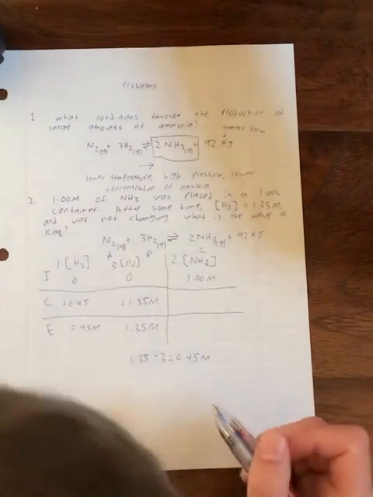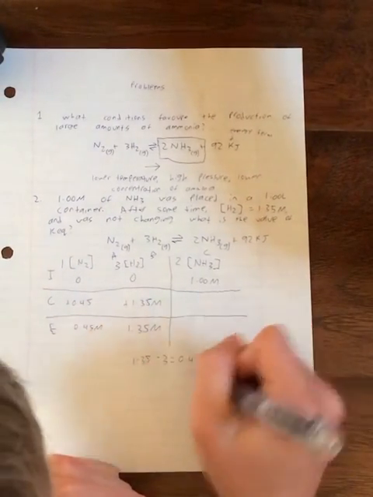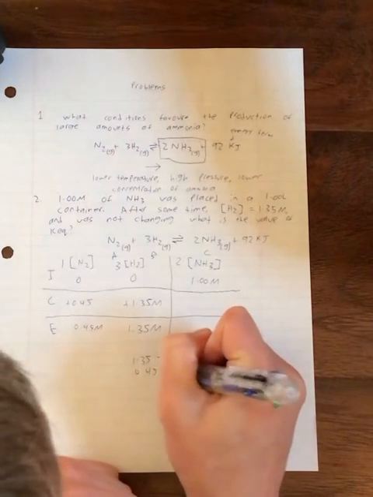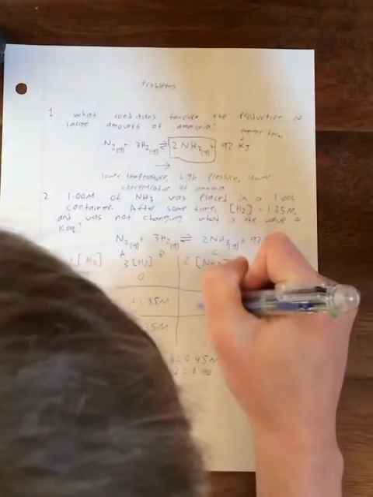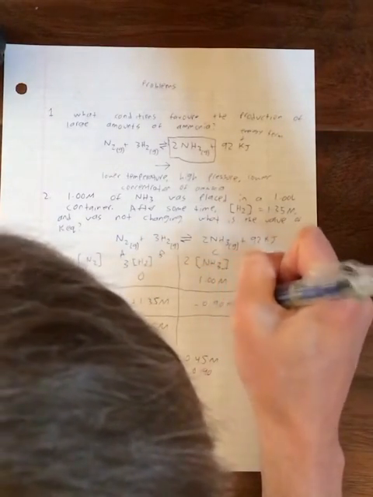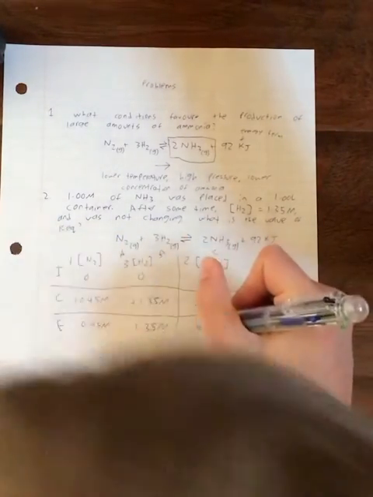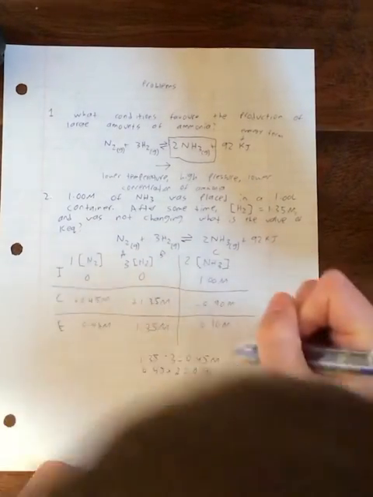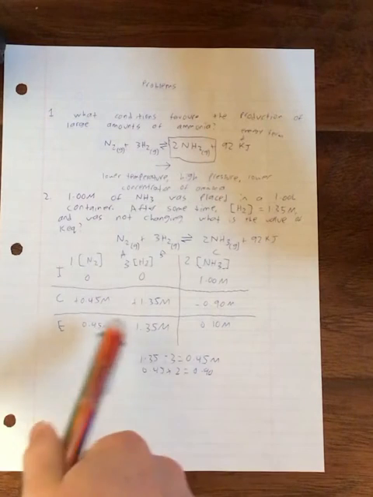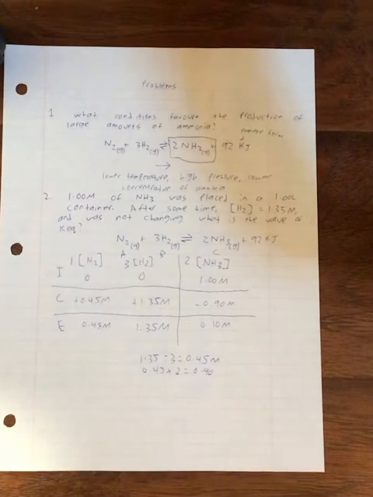The coefficient here is 2, so we can take 0.45 and multiply that by 2, which equals 0.90, so minus 0.90 m. And then the final would be 0.10 m. So those are the final concentrations, and as I discussed earlier, the concentrations do not have to be equal. They just have to be changing at equal amounts.